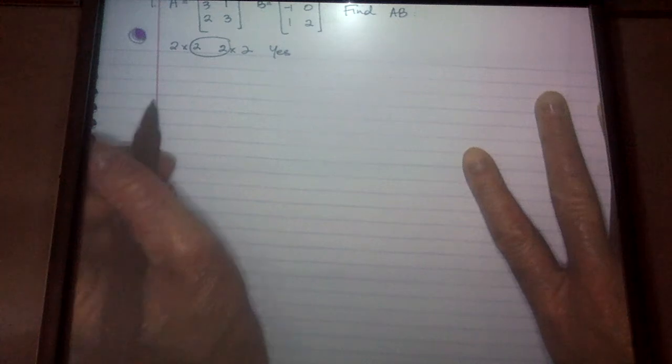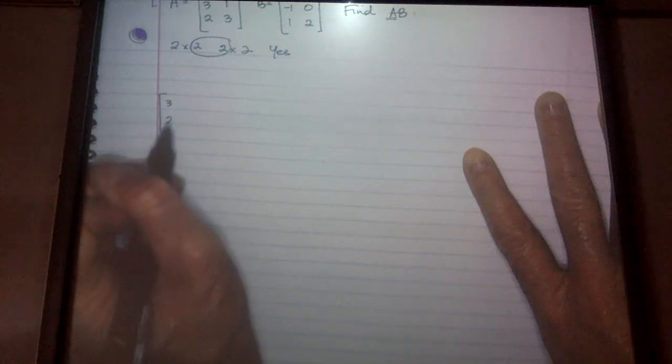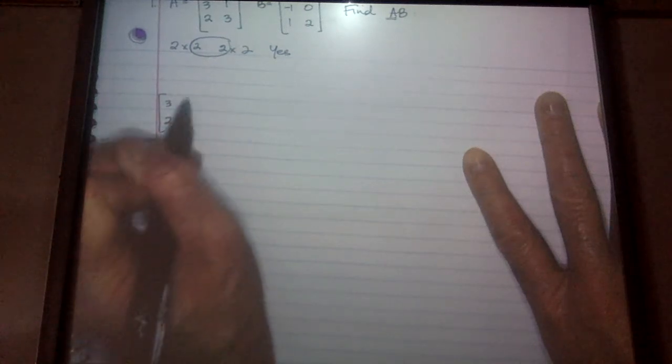Now I'm going to set it up. Start with A. So A is 3, 2, 1, 3. And I'm going to stagger B, negative 1, 1, 0, 2. Notice this is A and this is B, and A is on the left. Now, pay close attention.